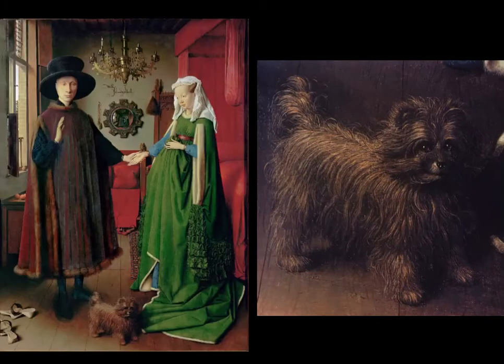Now, also, when we look at the painting in general and we take these symbols, this is what art historians do. And the term we want to associate with this is iconography.